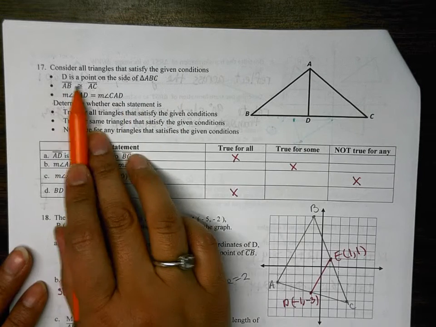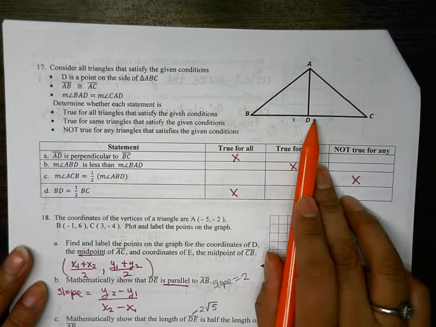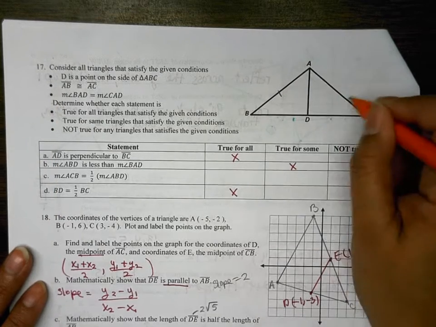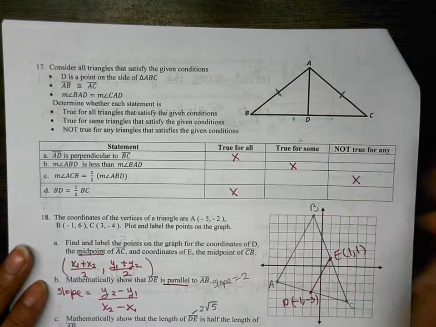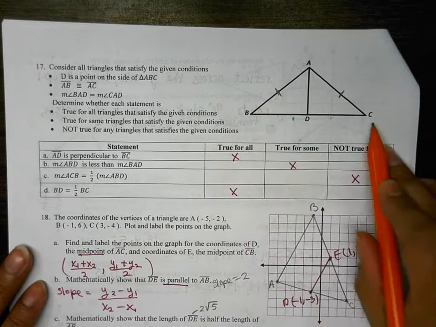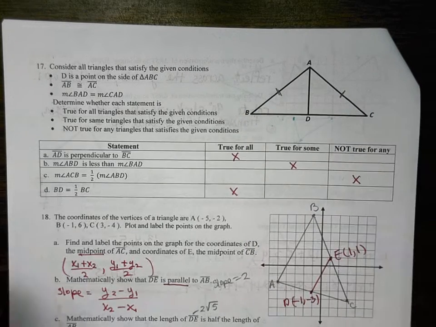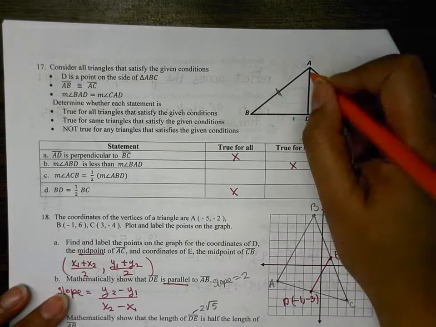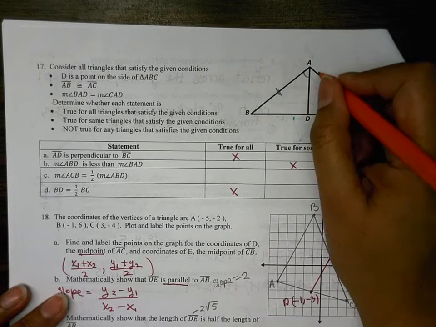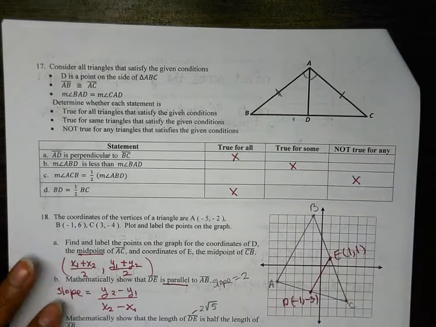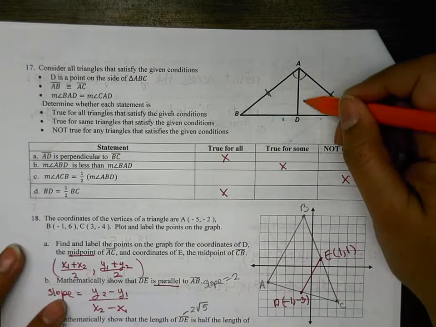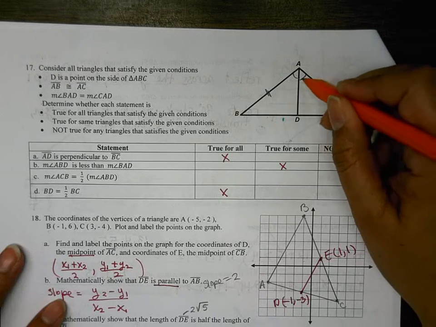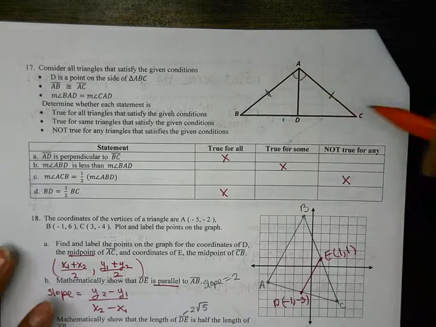D is a point on the triangle ABC. There's the point D. AB is congruent to AC. What kind of triangle is this? It's a big triangle. What kind of triangle is this? Isosceles. The measure of angle BAD is congruent to the measure of angle CAD, or they're equal. What is AD called? An angle what? If these two angles are the same, AD is the angle bisector.